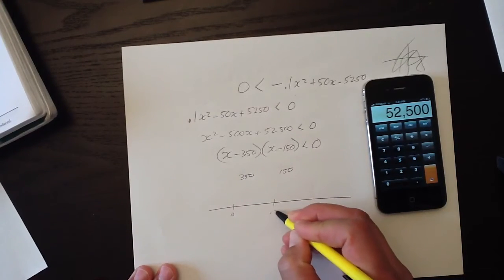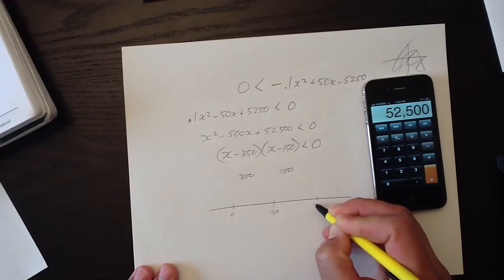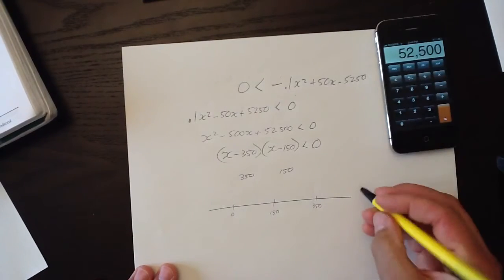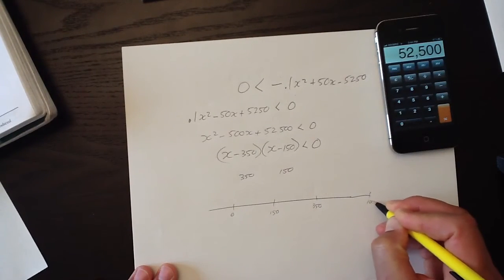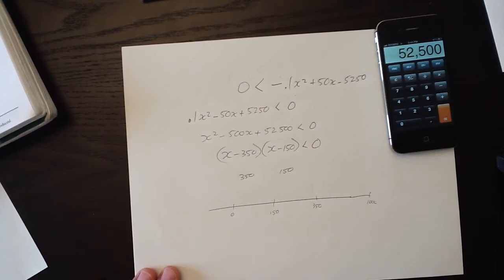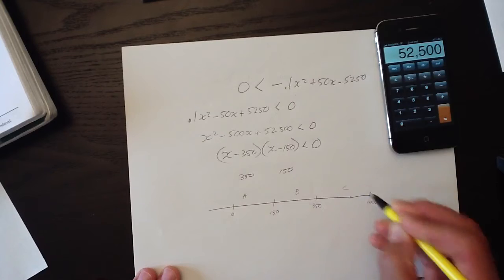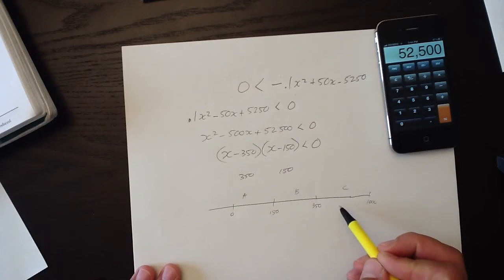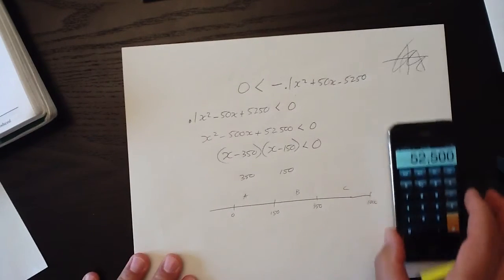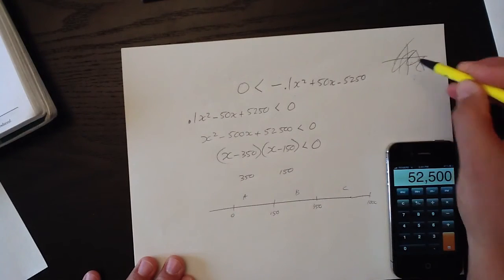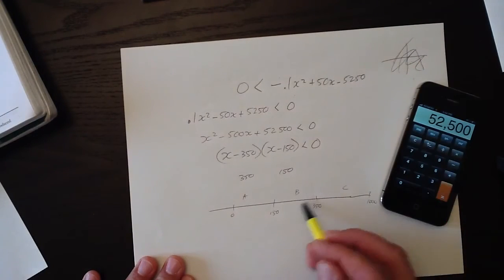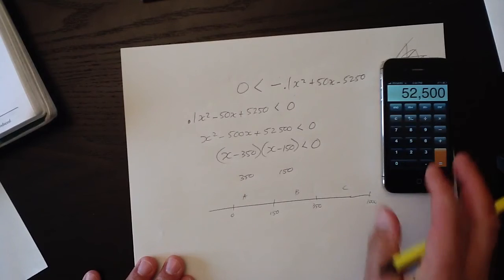We'll put 0, we'll put 150, we'll put 350, and we'll put, I don't know, 1,000, because it's a nice round number on the number line. And let's test regions A, B, and C, and we'll see which one of them actually turns into a profit. Now, I already know because of this thing I scribbled out here that it's going to be the middle region, but let's go through the motions anyway.